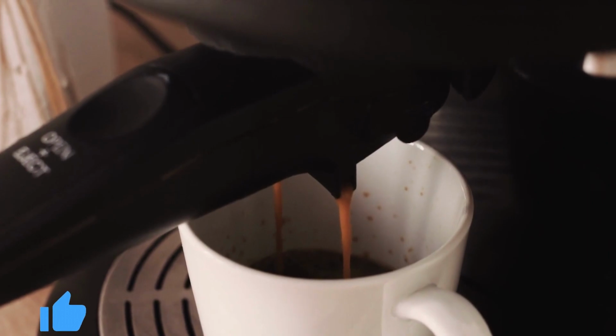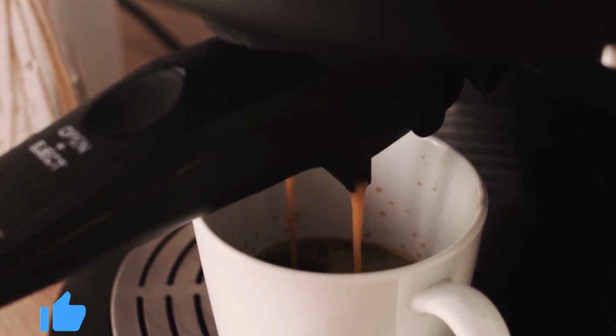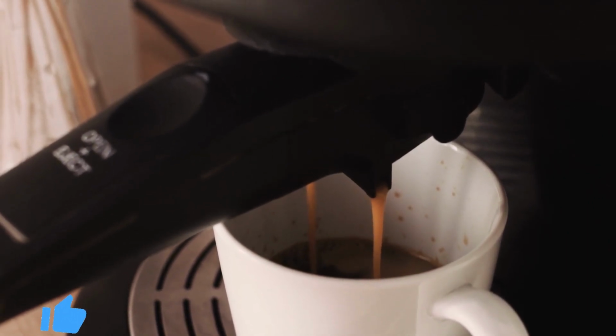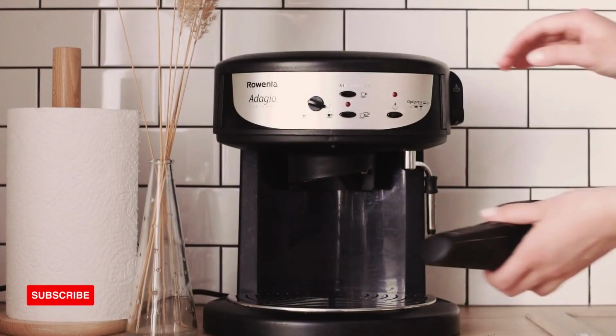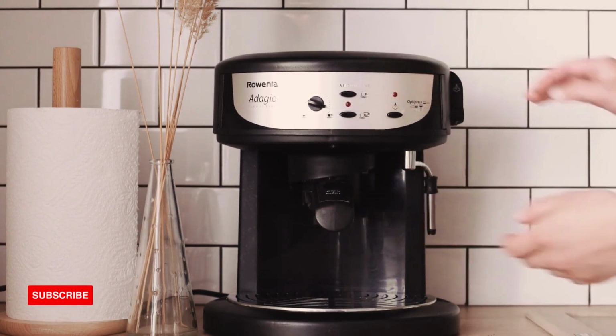Another popular type is the espresso machine. Espresso machines are designed to produce concentrated coffee by forcing pressurized water through finely ground coffee beans. This process extracts the flavors and oils from the coffee, resulting in a strong and rich espresso.